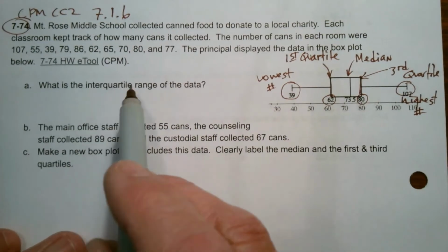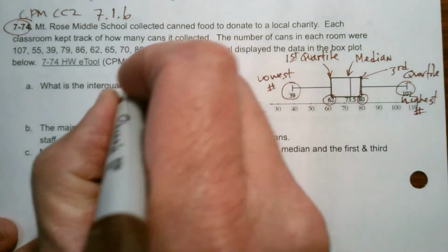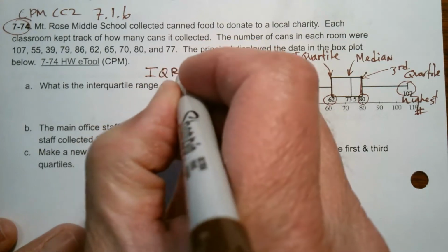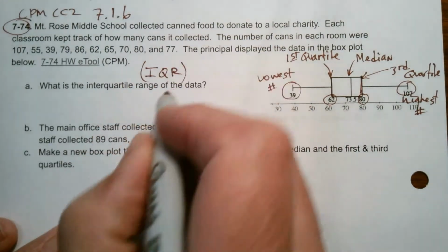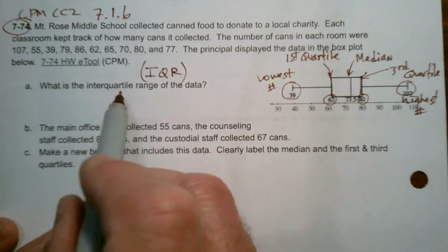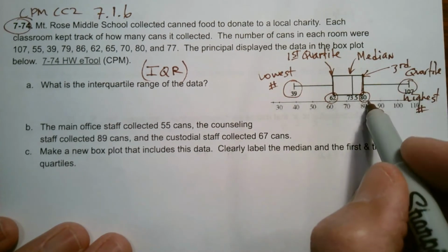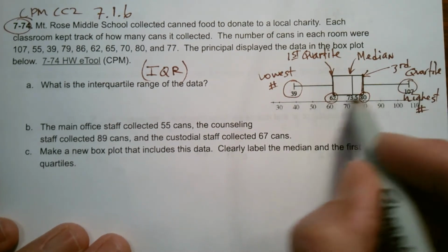When it says the interquartile range, which you might see abbreviated as IQR, it wants to know the distance between the first quartile and the third quartile. It's the length of that box.